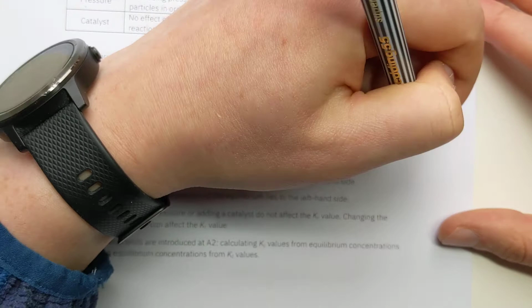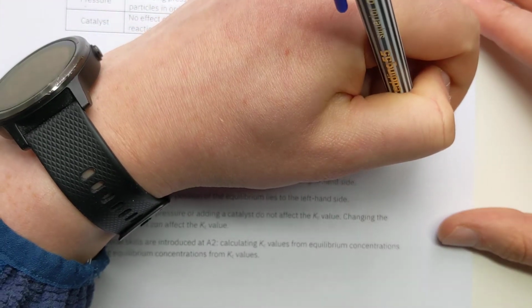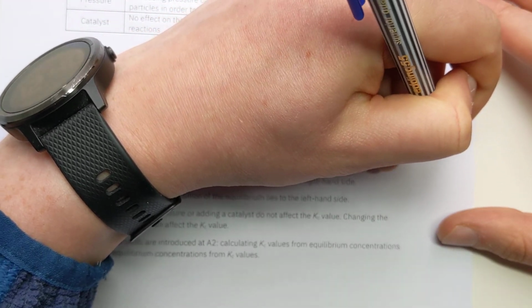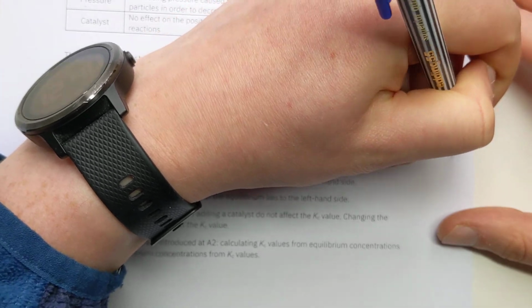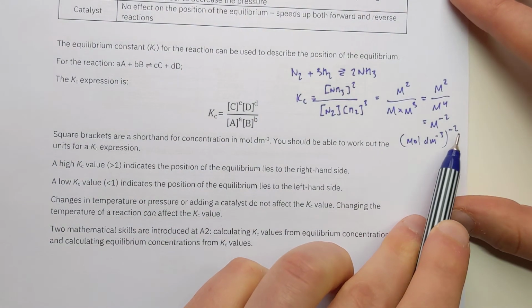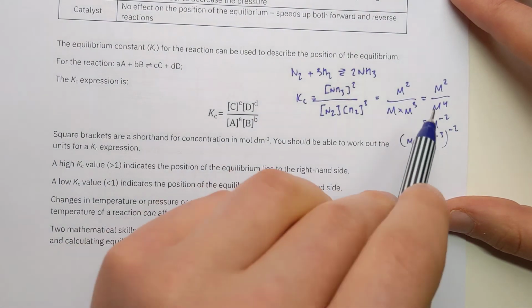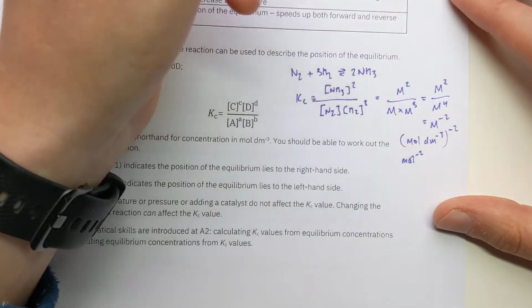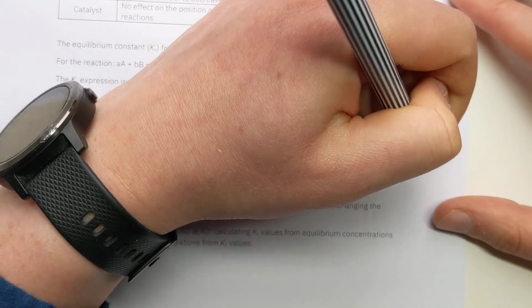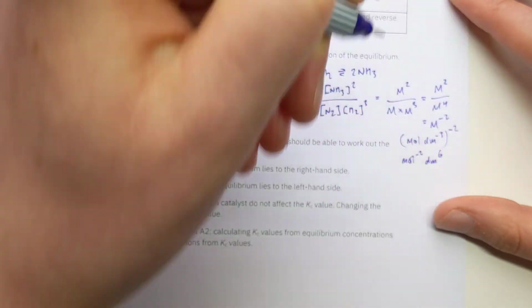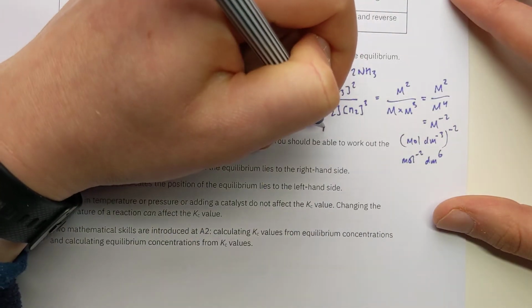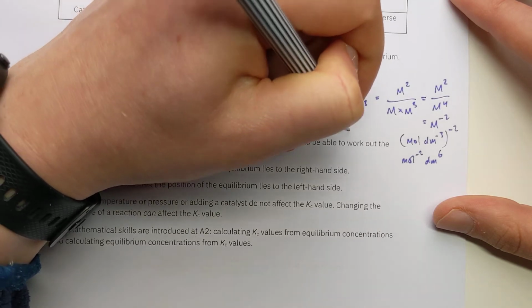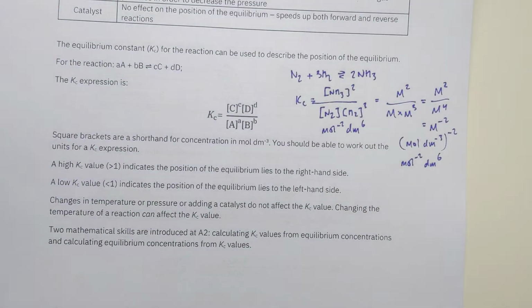Turning it back into a proper unit, capital M is just standing for moles per decimeter cubed. And I'm going to put it to the minus 2. And if you think about what that does, that minus 2 will apply to both of these things. So the moles will become mole to the minus 2, and the decimeter to the minus 3, multiplying them together, I'm going to get decimeter to the 6. So my units for this Kc expression will be moles to the minus 2, decimeters to the 6.